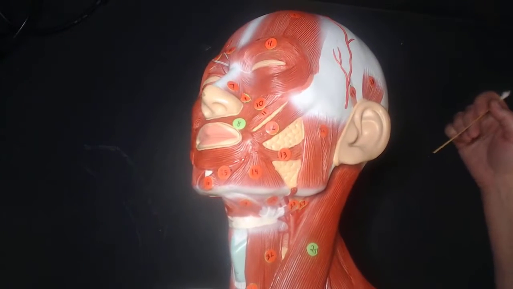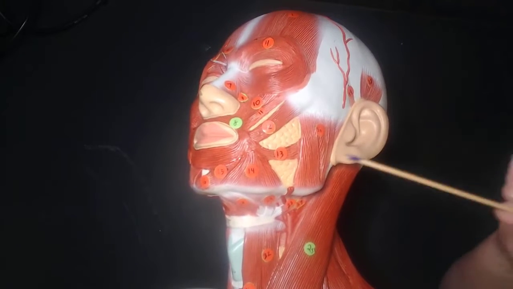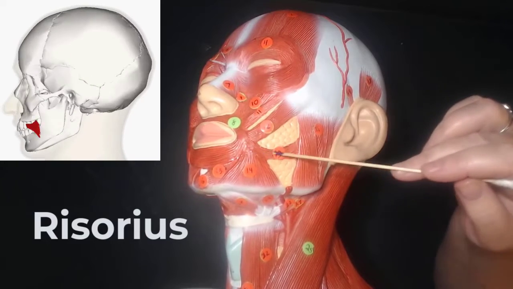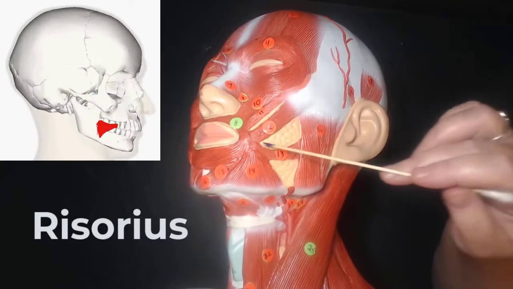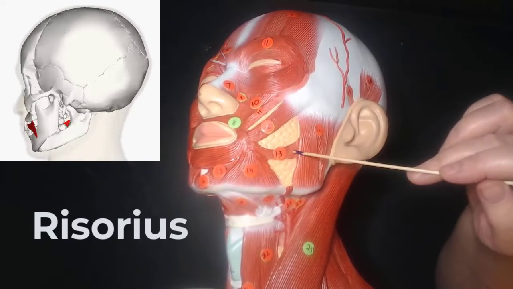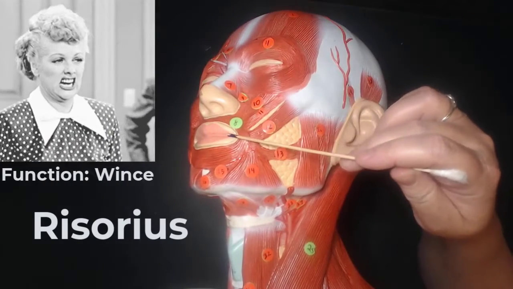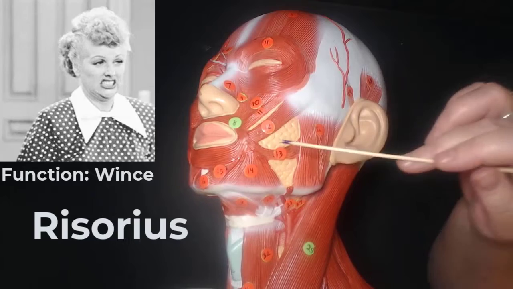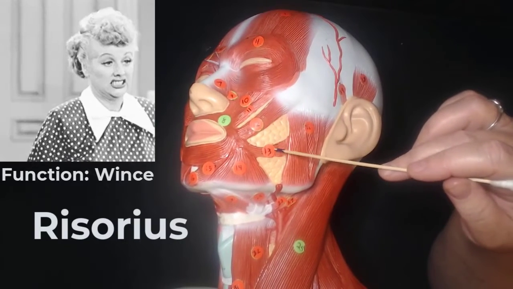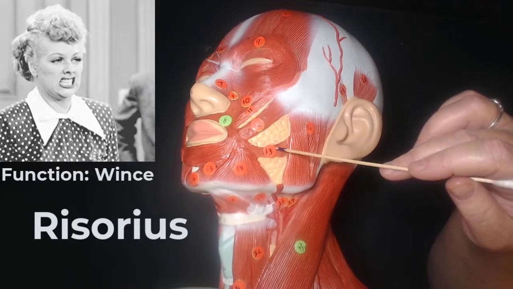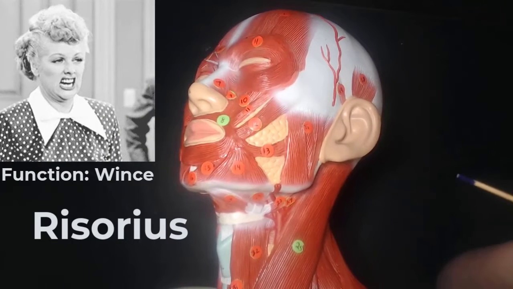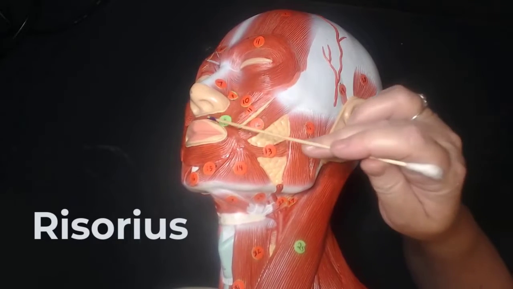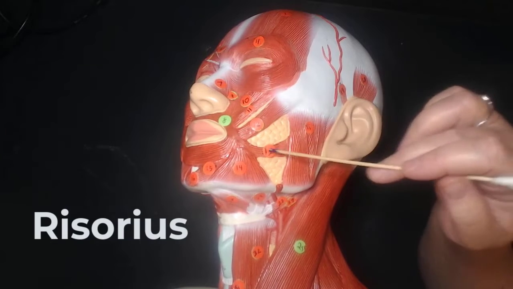Now, sometimes you don't want to smile. Sometimes there's other things you want to do, like wince. Here at number 13, this is the Risorius muscle. When the Risorius muscle contracts, this pulls the corners of the mouth straight back as a wince, or like an ugh. Lucille Ball from I Love Lucy is the master at this. If you look at the PowerPoint I have for this, I have GIFs of her doing the ew face. So the Risorius gives us our wince.